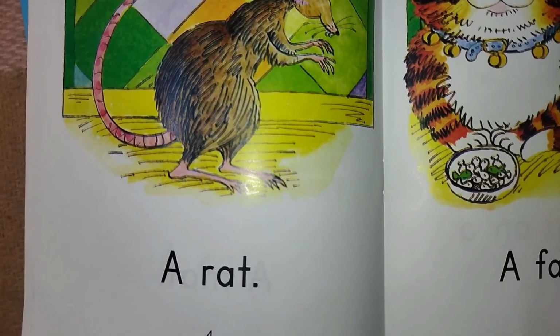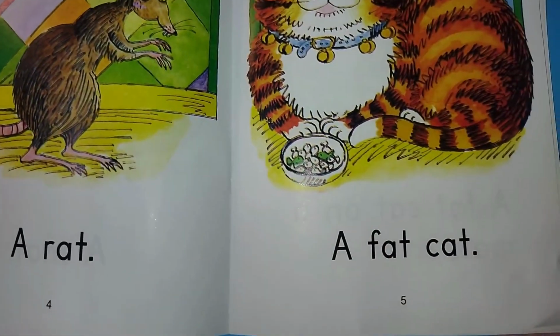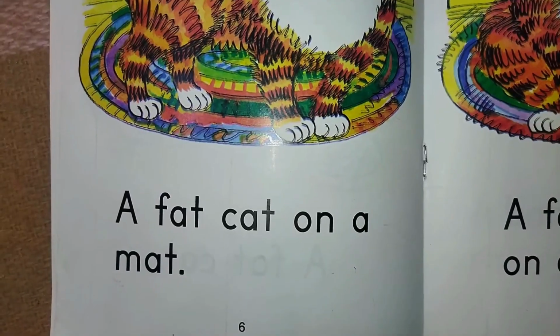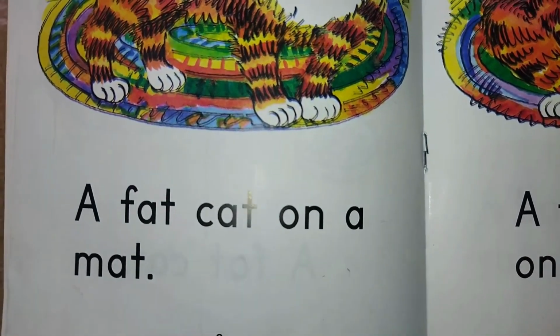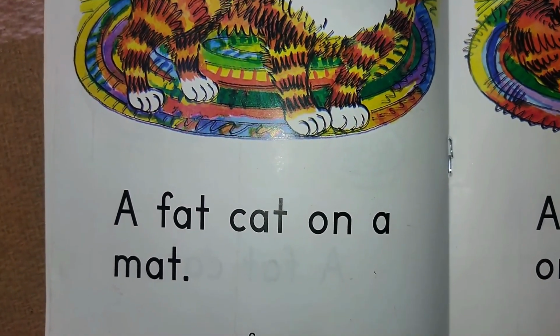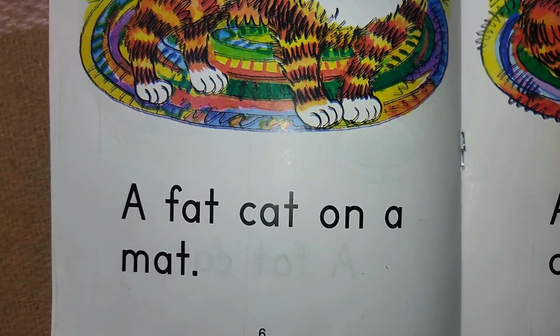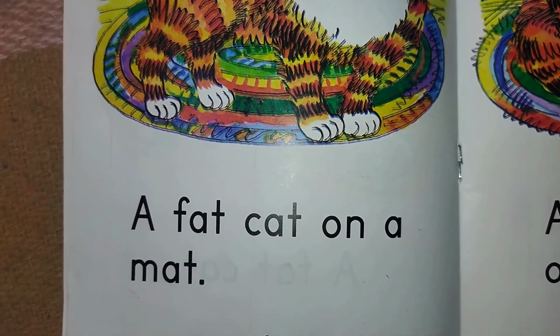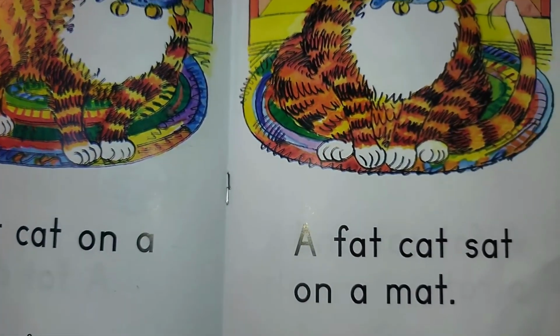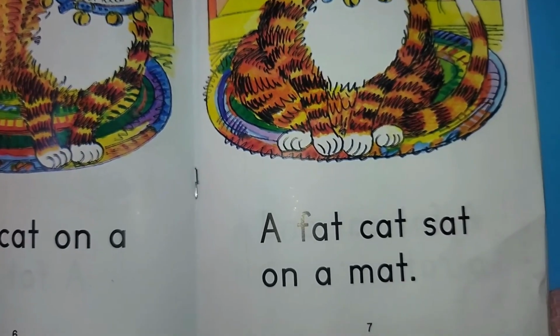Start the reading with 2 words. Then add up 1 more. After that, a little big sentence with sight words. In this sentence, a and on are the sight words. And then you can increase the length of the sentences.